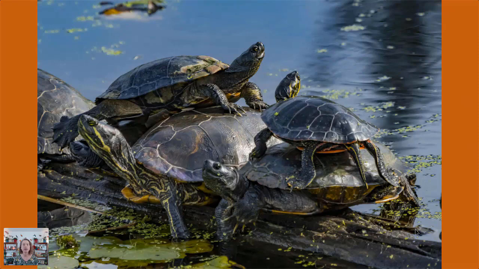The snakes come out in the summer and they'll bask in the sun. And so do the reptiles. So do the turtles, because they're a reptile and they're cold-blooded. So this might be a familiar scene to you, where you're at a pond and you see a whole bunch of turtles on a log or even on each other.